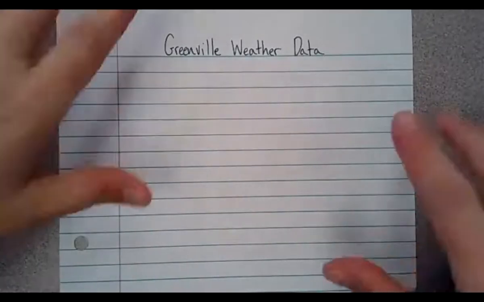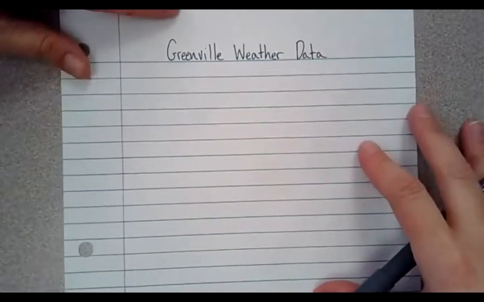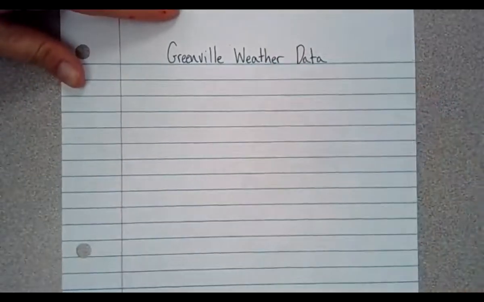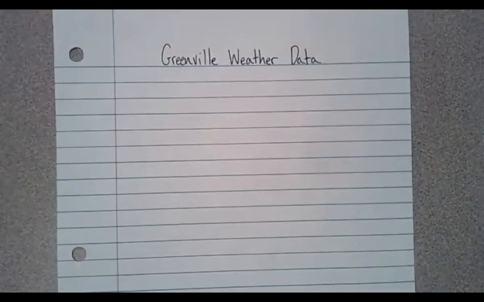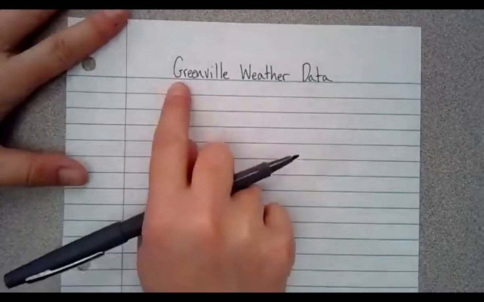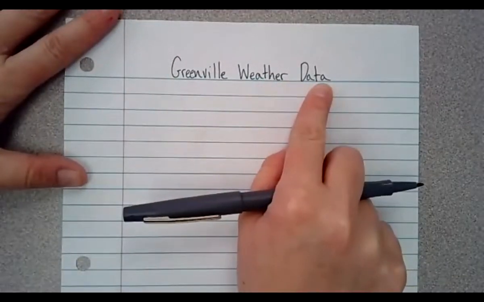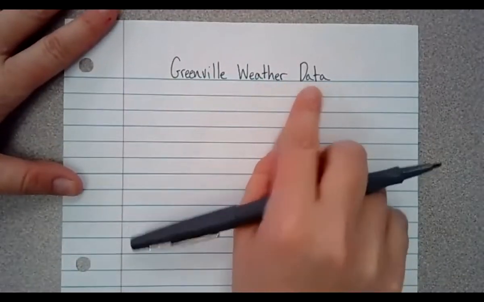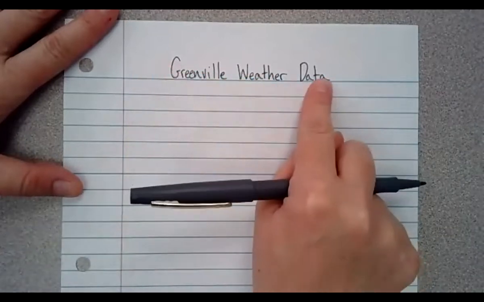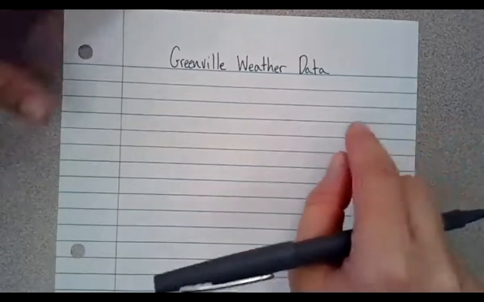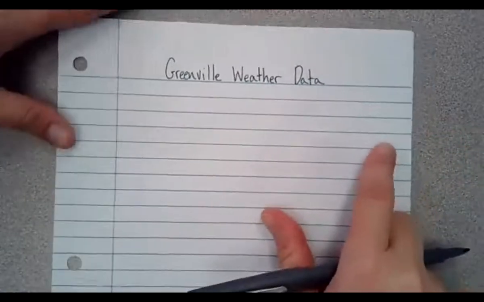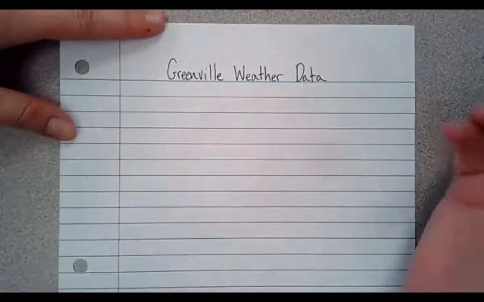All right, today we're going to be recording some weather data, and you're going to have to make your own chart. So you'll need a piece of notebook paper to record this weather data, okay? So we've got Greenville weather data right here, and what I want you to do is make sure that you label the piece of paper Greenville weather data, because we're also going to be recording weather data for Fairbanks, Alaska. Okay, so the Greenville weather data.